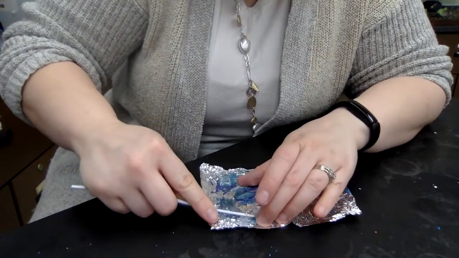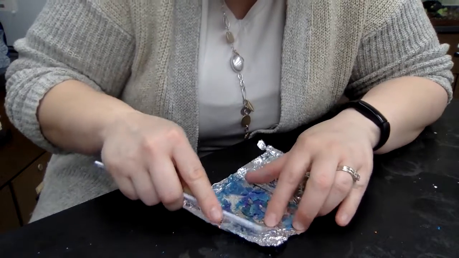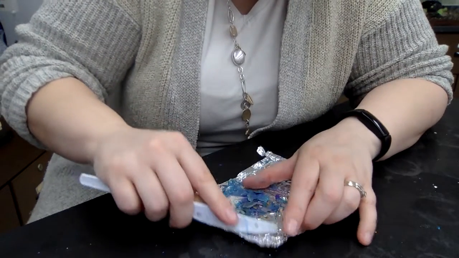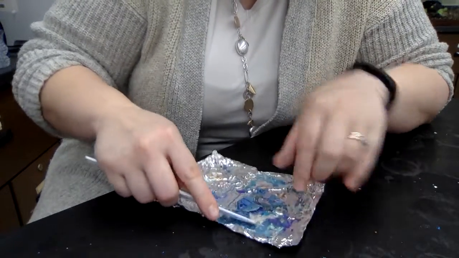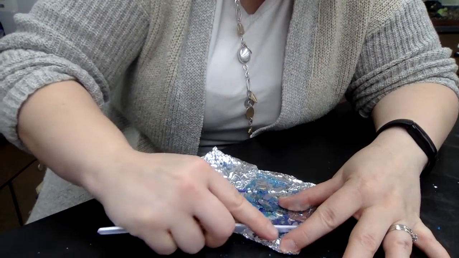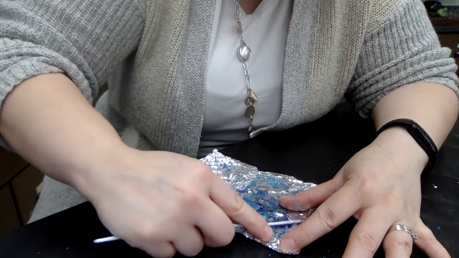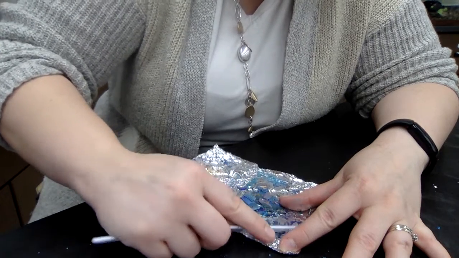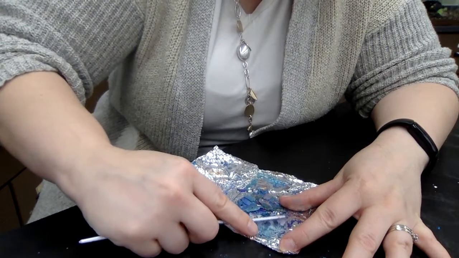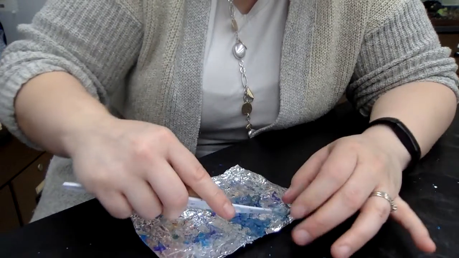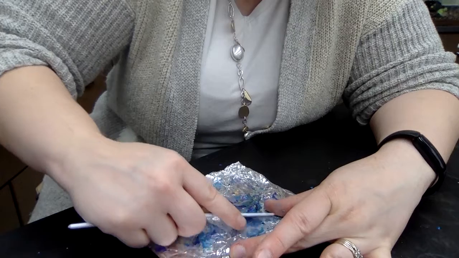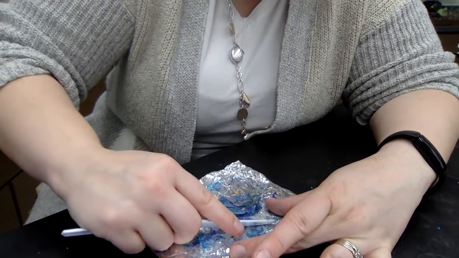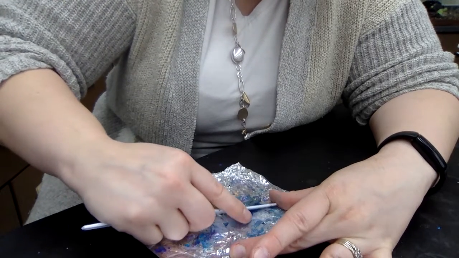Like I said, I'm just trying to get it so it's all kind of not connected, but in one area of the foil. Smaller pieces and having it all in one area is going to help us speed up the melting process, because we don't have the time that geology has. Geological time, 1,000 years is a blink of the eye. We don't have that kind of time.